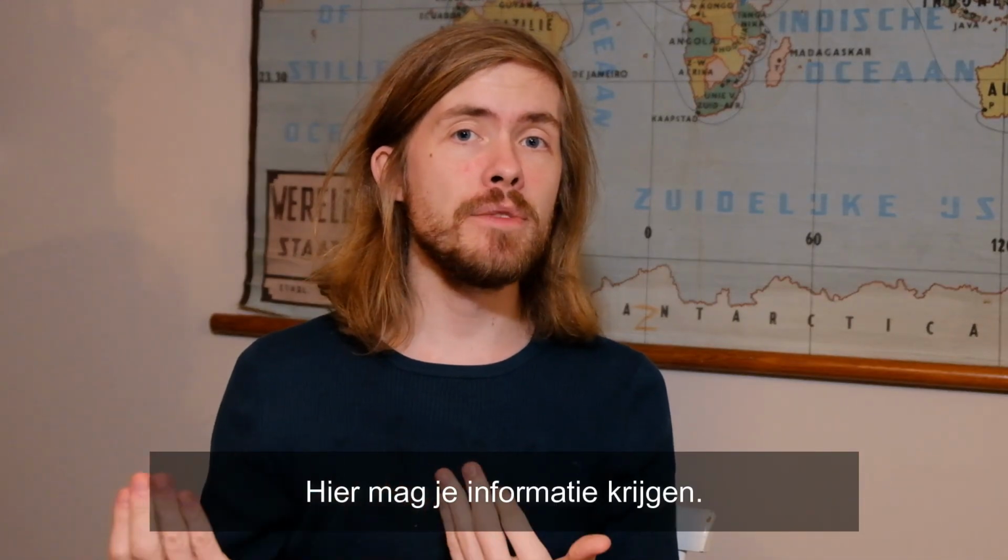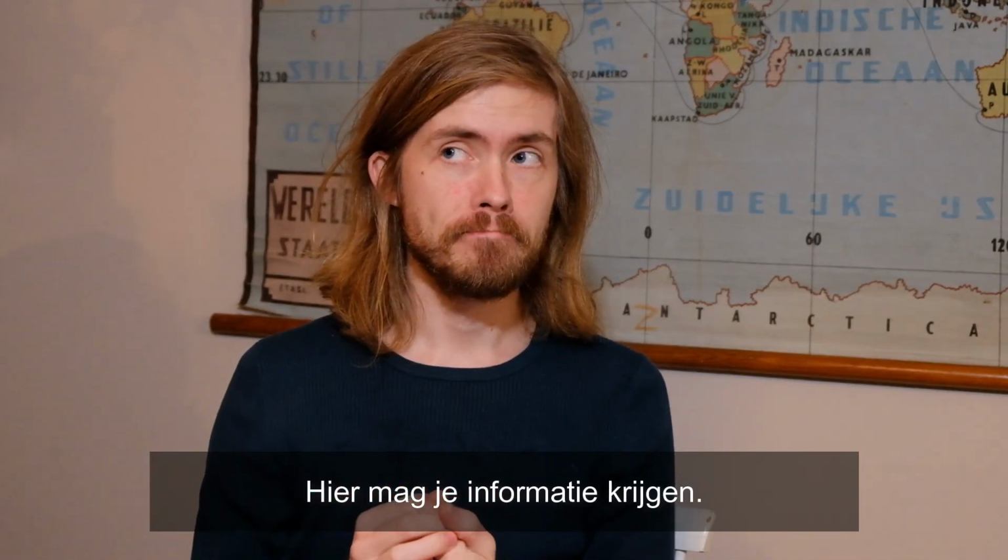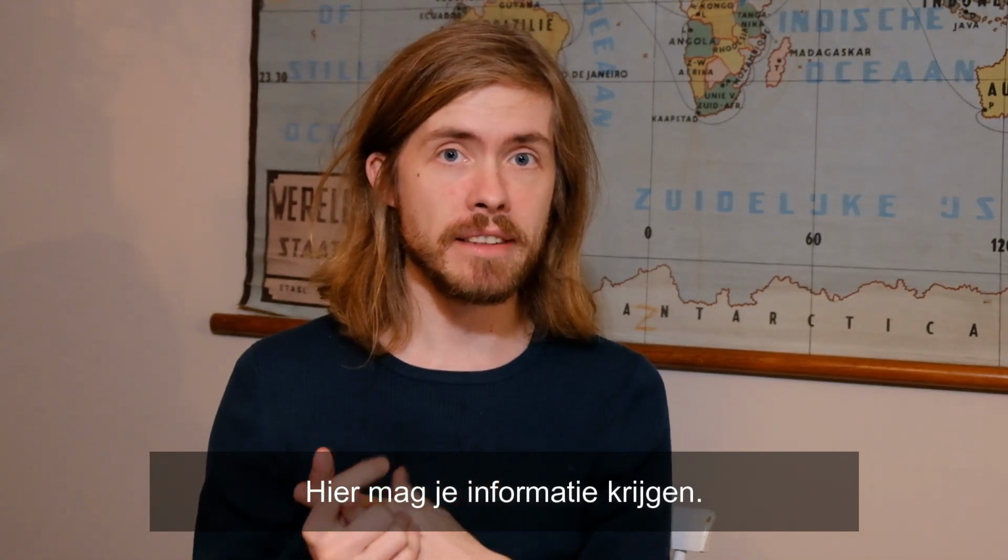Let's look at a third sentence. Hier mag je informatie krijgen. If I were to translate this sentence into English, it would be: here you're allowed to get information. I don't know about you, but that doesn't make a lot of sense to me. Where is it not allowed to get information? Except for maybe when you're living in North Korea, where information is not always legal, but I'm getting sidetracked. You get my point. Here you're not allowed to get information doesn't make a lot of sense.